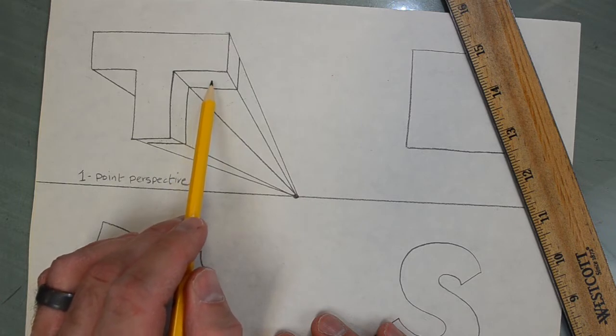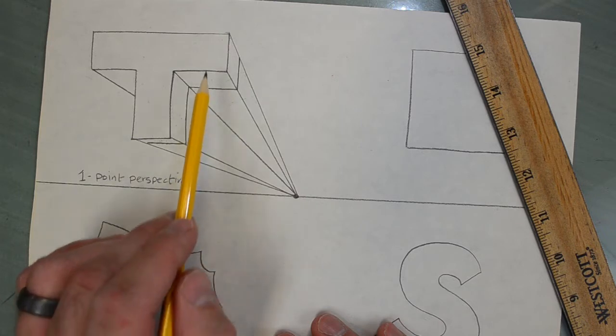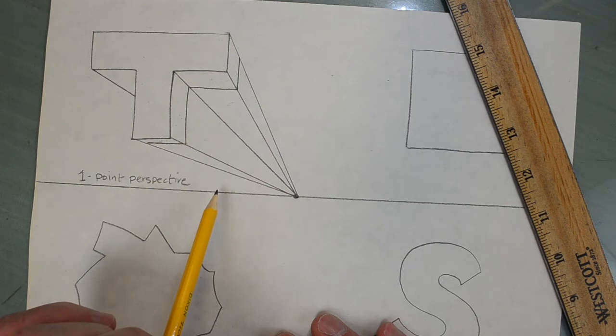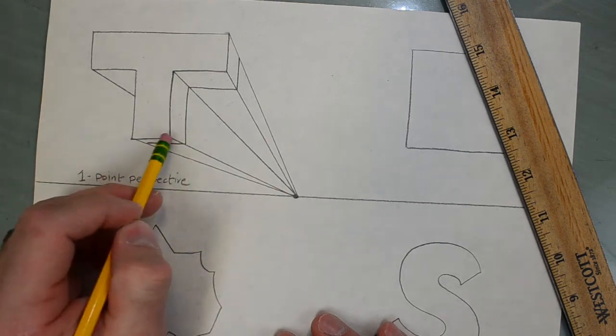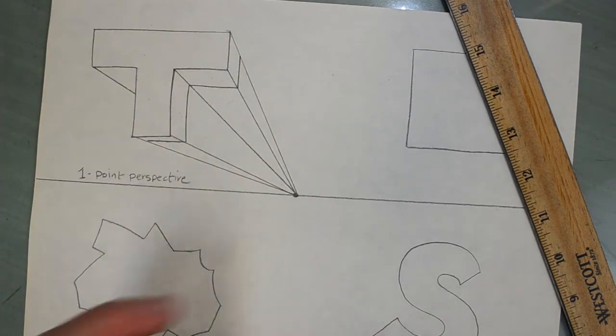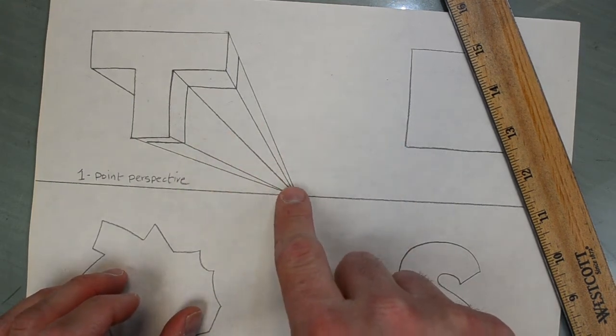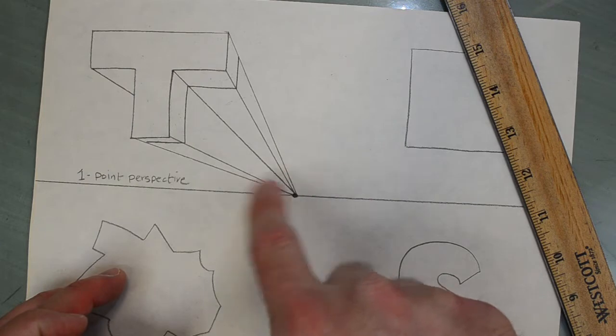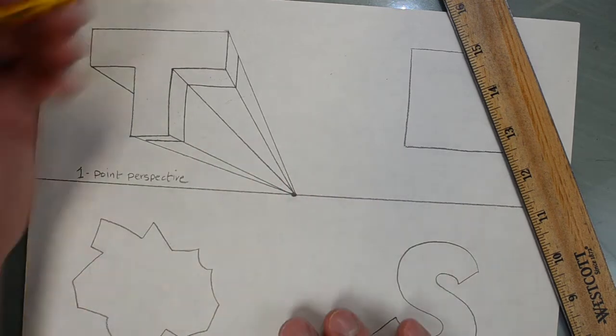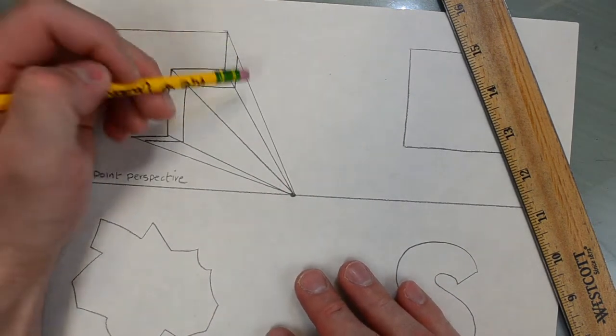I see more of the bottom on this spot because it's further away from the horizon line. It's all a matter of perspective, because we're basically pretending that this is our eye level and we're looking at these different objects from this perspective. Okay, so I have some extra lines and I'm going to erase those now.